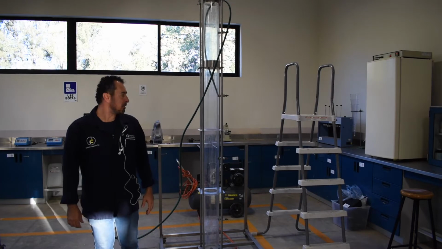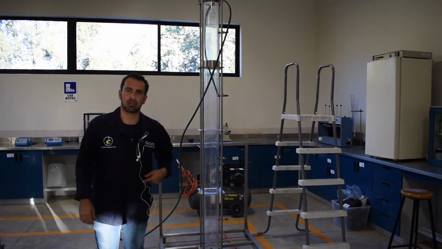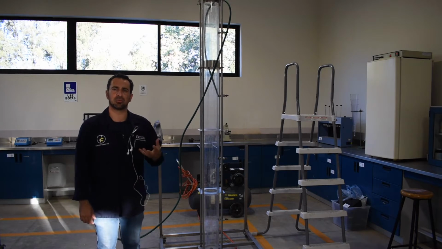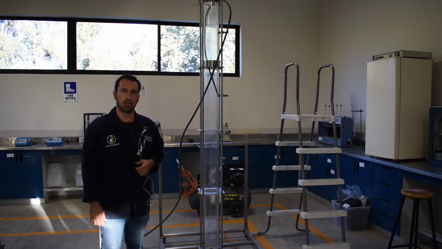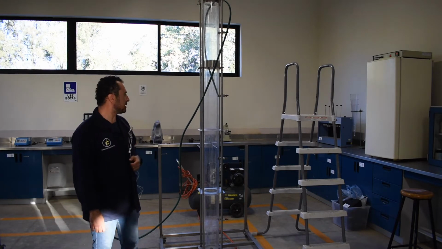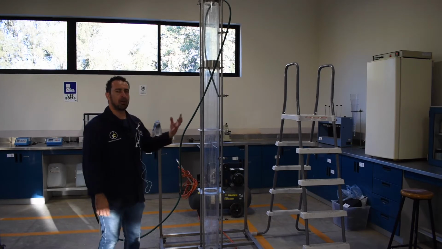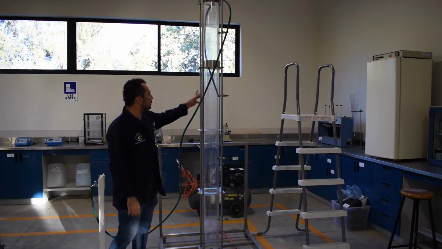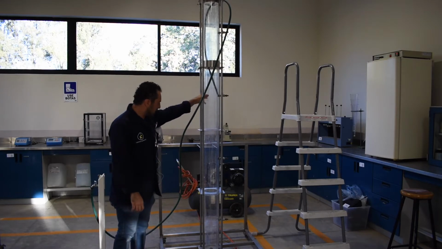Welcome to Lab 5. Today we're going to be working with a sedimentation column. The sedimentation process is used to remove suspended solids from our wastewater treatment. The intention is to emulate a clarifier in our wastewater treatment plant. So we're going to use a sedimentation column here.